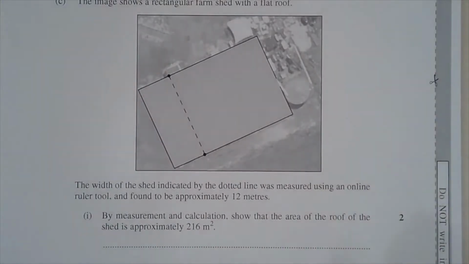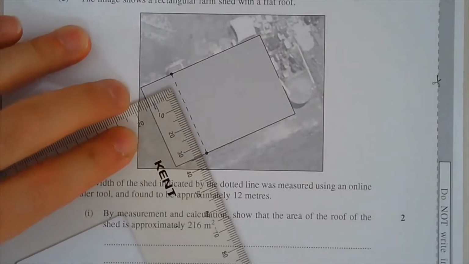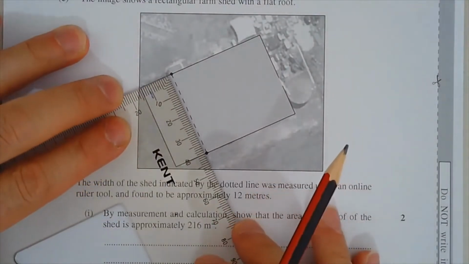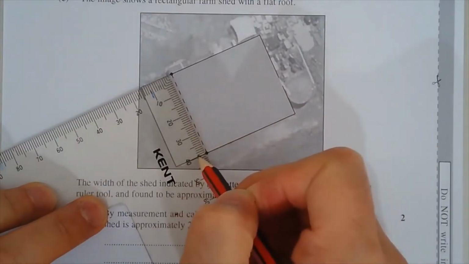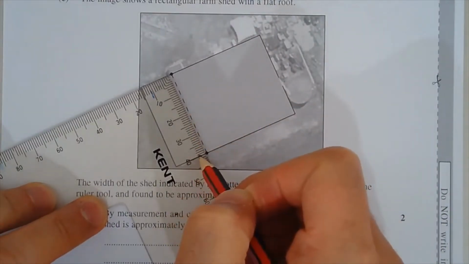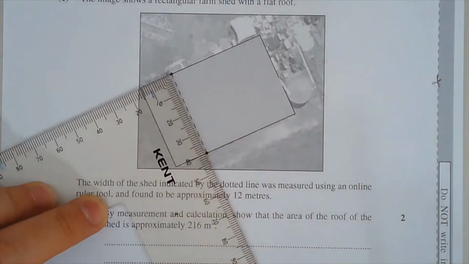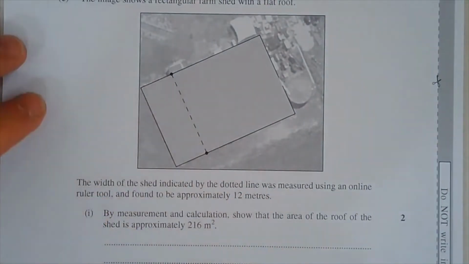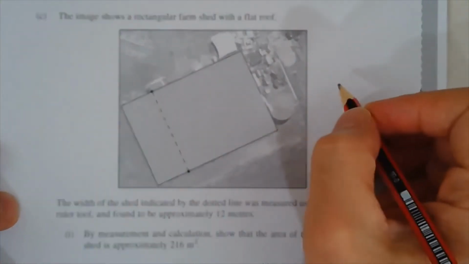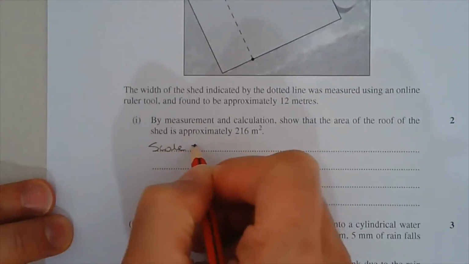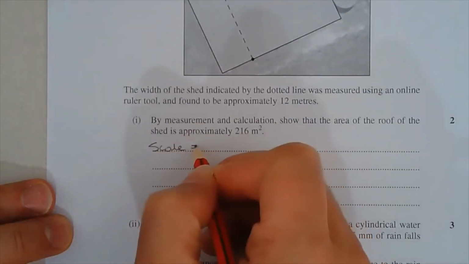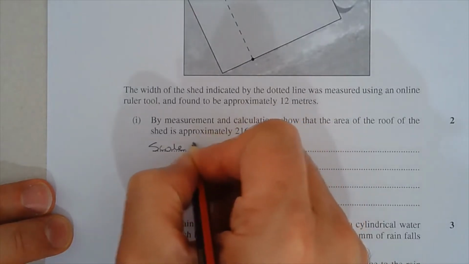So we need to come up with a scale first of all. We're told that the diagram is to scale, the photograph is to scale. So we can see there that 40 millimeters corresponds to 12 meters in reality. So let's write the scale there, as an arrow.